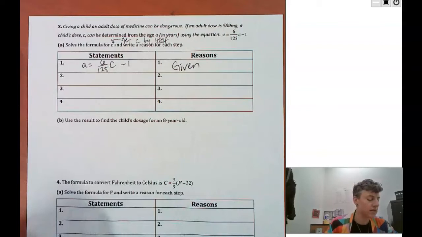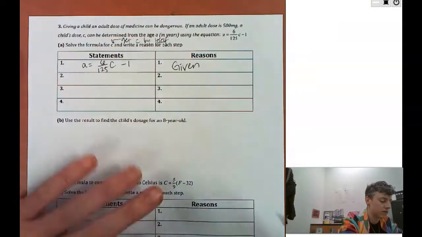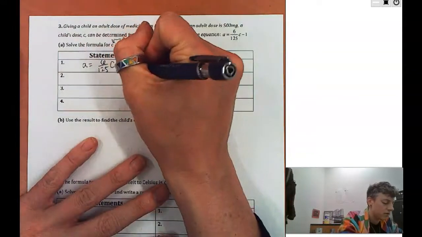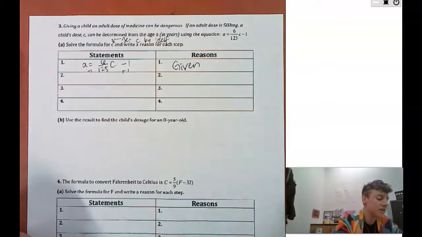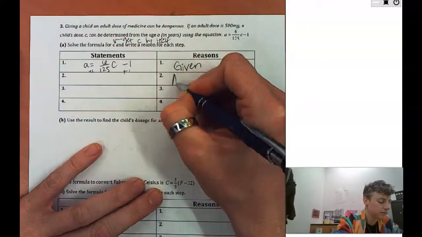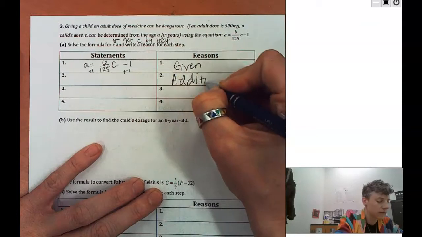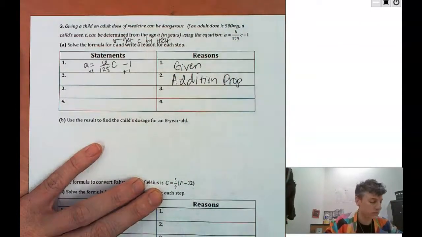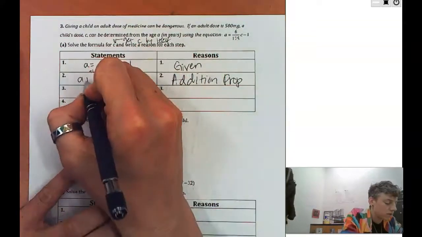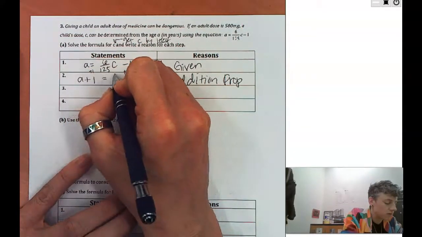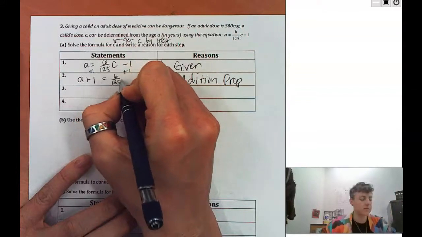All right, who's hanging out with the C right now that I can get rid of real quick? That 1. Let's add 1 to both sides. Why are we allowed to add things to both sides? The addition property. Cool. So we get A plus 1 equals 6 over 125C.